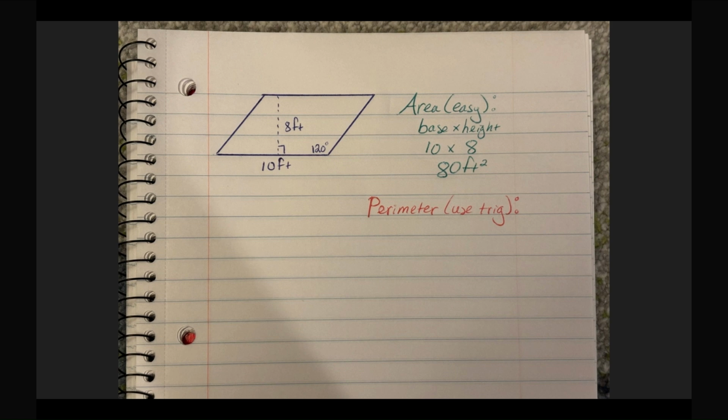Finding the perimeter is going to involve using trig. And this time we're going to have to do a little bit more work to get to that trig. This won't necessarily happen every time that you have to do a perimeter problem with trig, but I gave us the 120-degree angle here, which is not exactly helpful for setting up a right triangle.